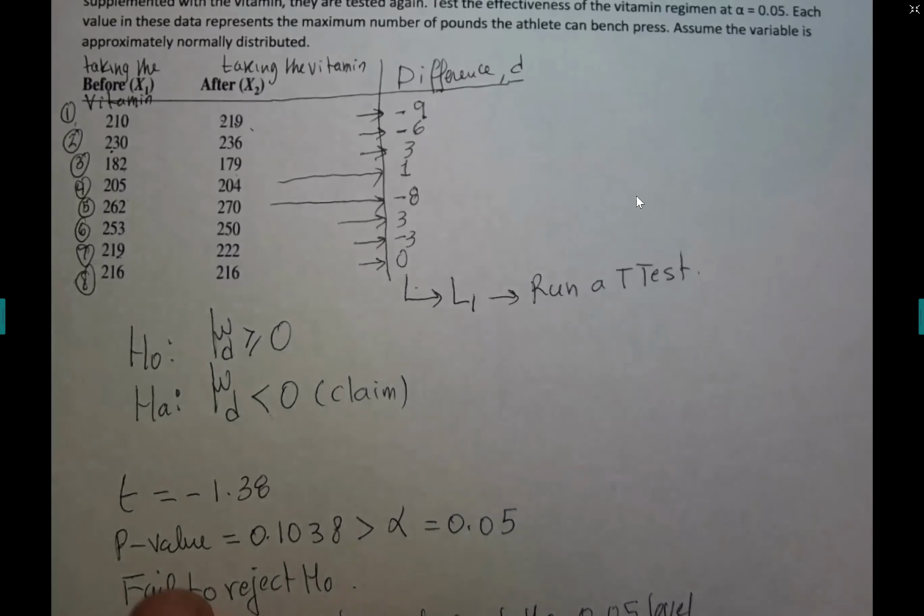You're just gonna do the same work, but your null and alternative hypotheses are going to change. So can a student tell me what would be the null and the alternative if it says test the claim that this makes no difference in improving bench press? Any ideas? Shouldn't be difficult, guys.